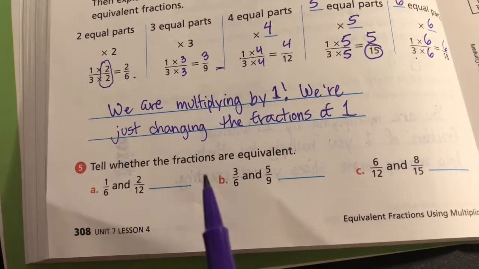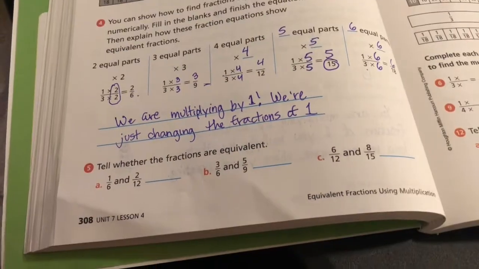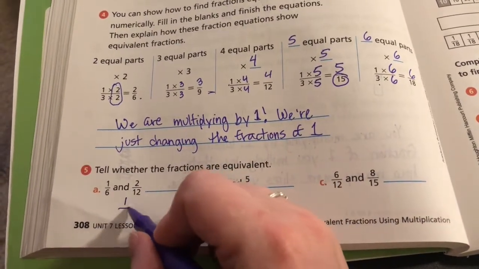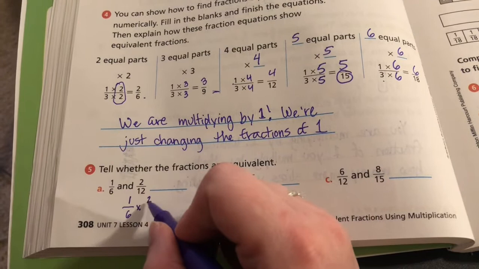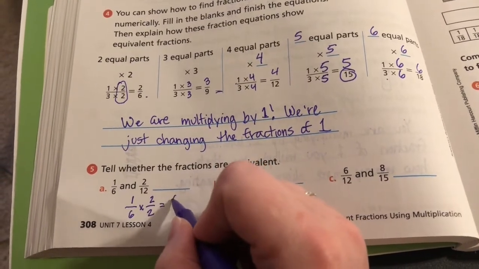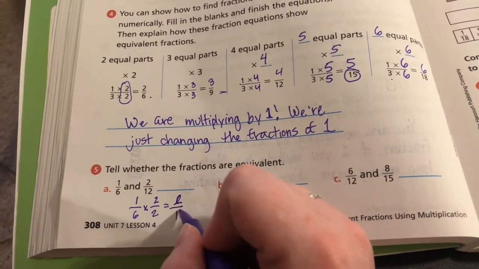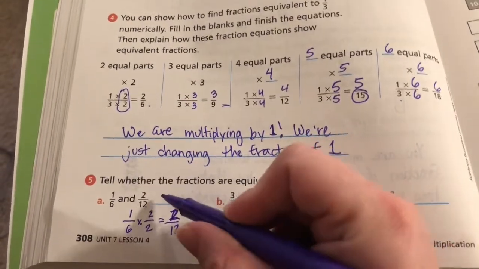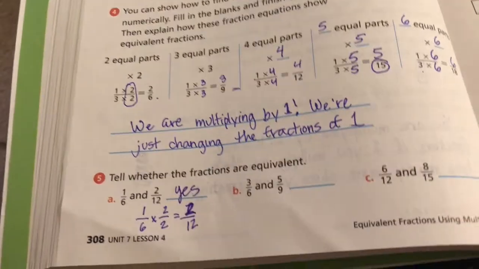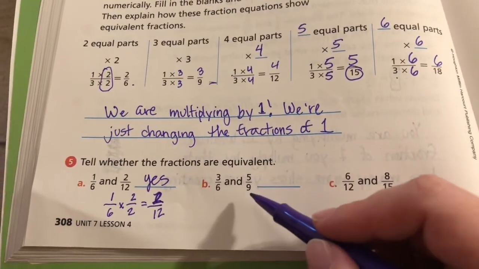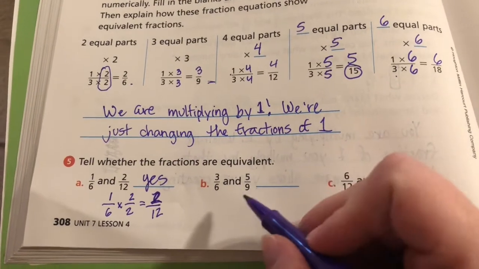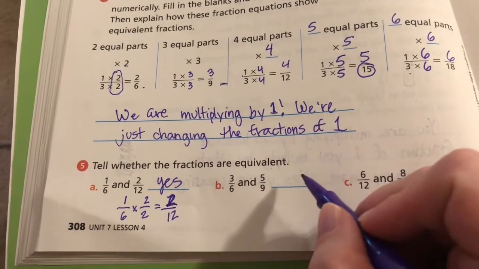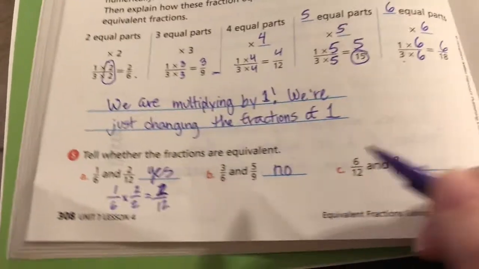Okay, tell whether the fractions are equivalent. We have 1/6 and 2/12. If we were to do 1/6 times 2/2, that would give us 2/12. Sorry, that's messy. So, yes. I'm just gonna write yes there. 3/6 and 5/9. Can 3 times anything get me 5? No, not really. No, those are not equivalent.